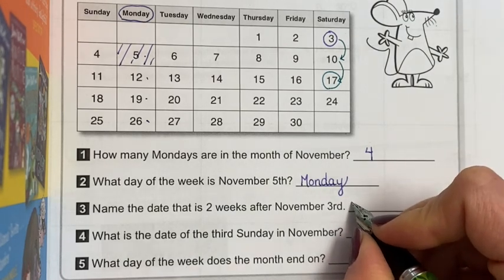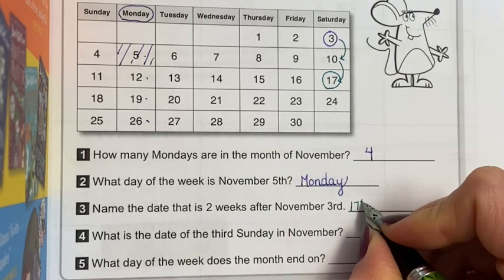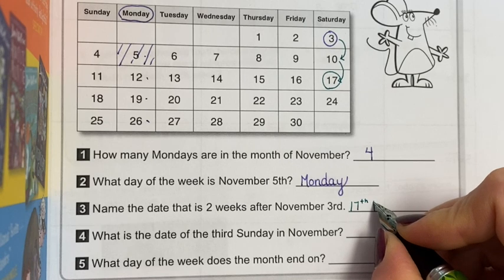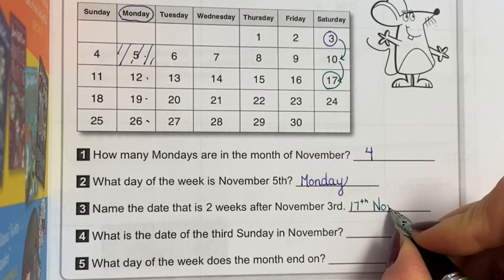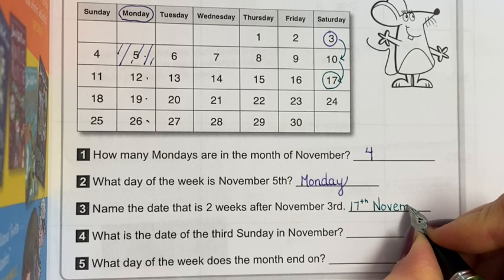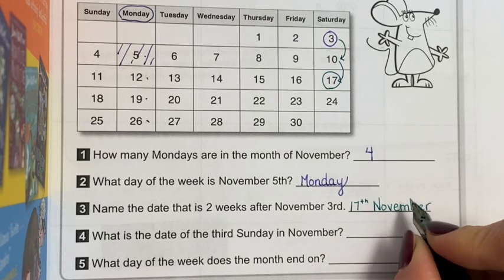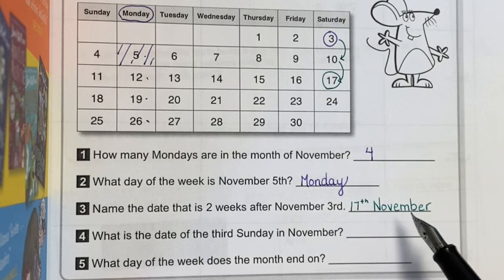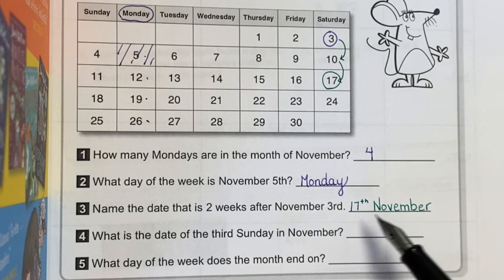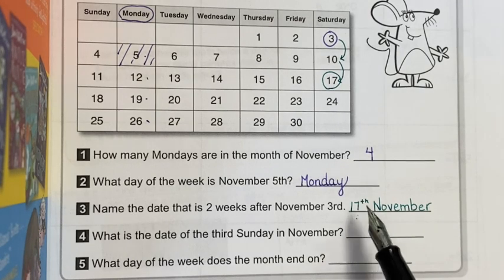So we write 17th November. Now, what we're saying is this is the 17th day of November. Instead of writing the 17th day of November, we just write 17th November. Our day in Canada, our day always goes first. In the US, they write the month first, but in Canada and most other countries, the day goes first.